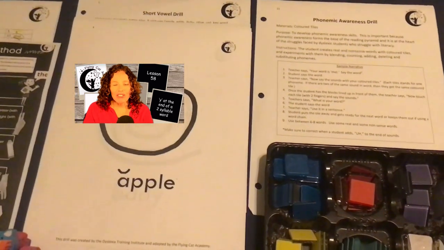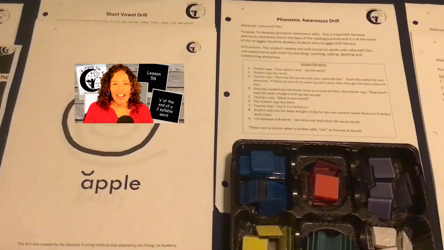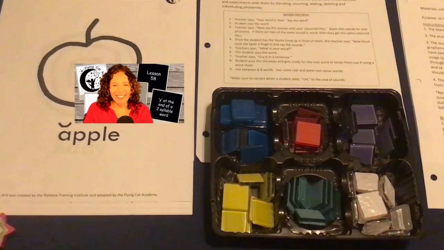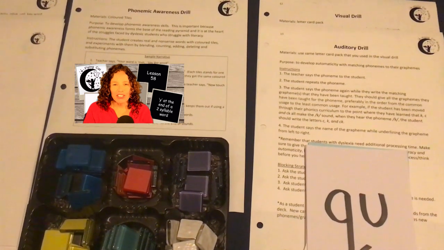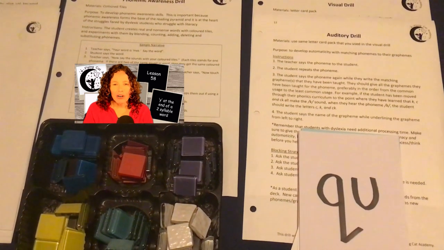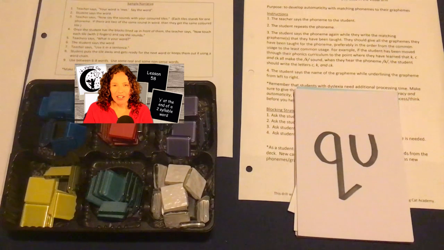For the phonemic awareness drill, you'll need the teacher instruction sheet and the colored tiles for the student. For the visual drill and auditory drill, you'll need the teacher instruction sheets and the card pack on which the student is currently working. Remember that you're removing the mastered cards as they get mastered.